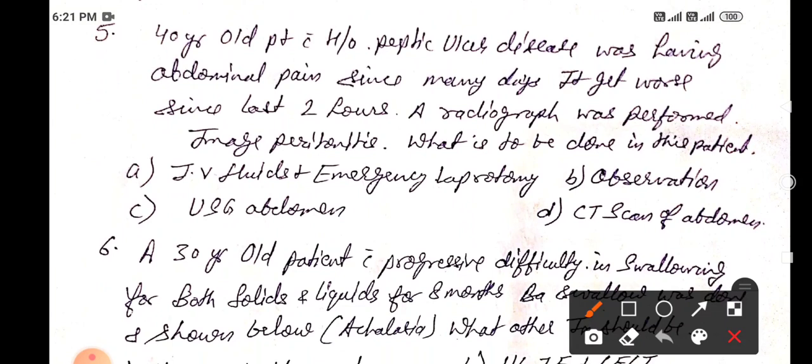Now, a 40-year-old patient with a history of peptic ulcer disease was having abdominal pain since many days. It got worse in the last 2 hours. A radiograph was performed, and an image of a chest X-ray was given. In this we see peritonitis due to perforation of peptic ulcer. What is to be done in this patient? CT scan is not needed, because we have the X-ray and peritonitis is visible.